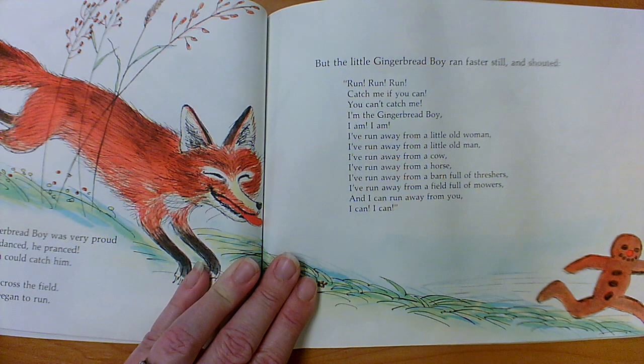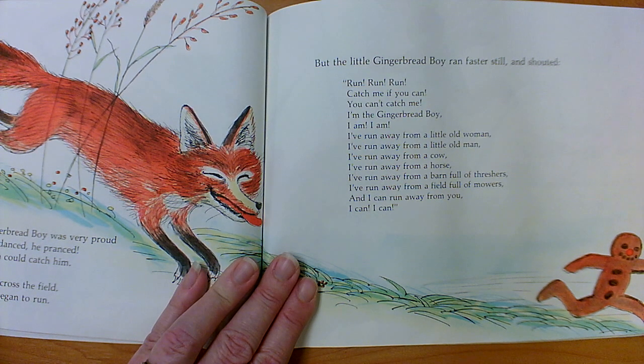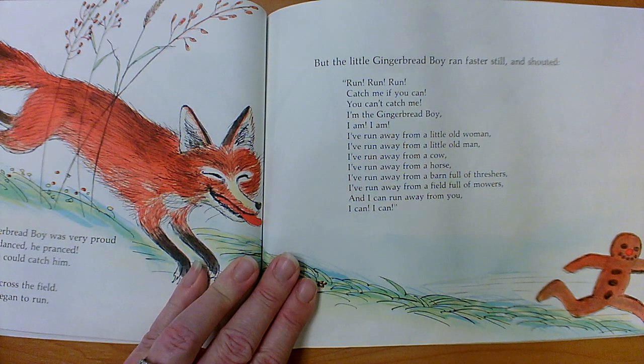I am, I am." We've heard that before, haven't we? We didn't hear the refrain every time in this book. We only heard that refrain in the beginning, and now we're hearing it again. He didn't say that to every character. But that's the refrain. Now he goes back to that pattern, what we hear him do with every character. He lists the other characters he's run away from.